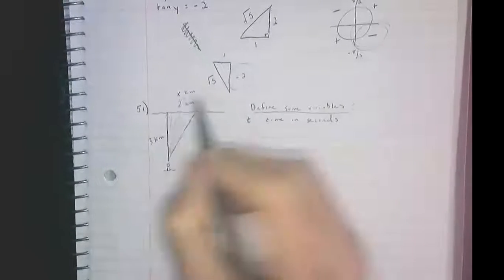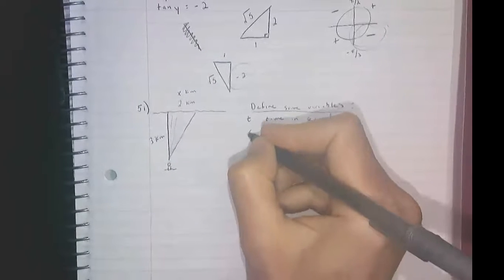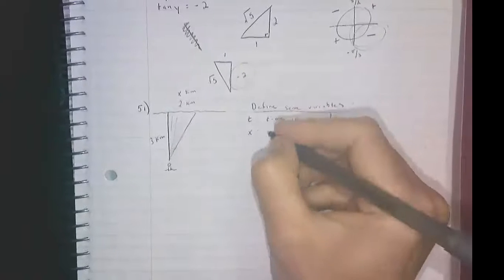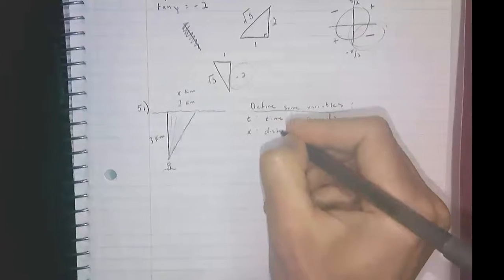So that means when we look at x, this distance, x is going to be the distance in kilometers.